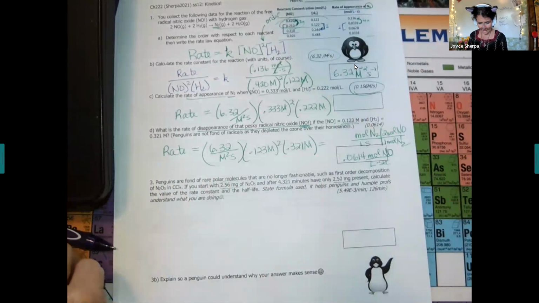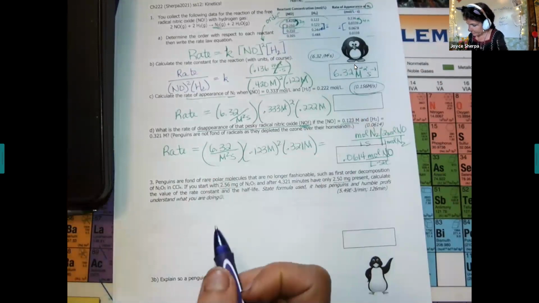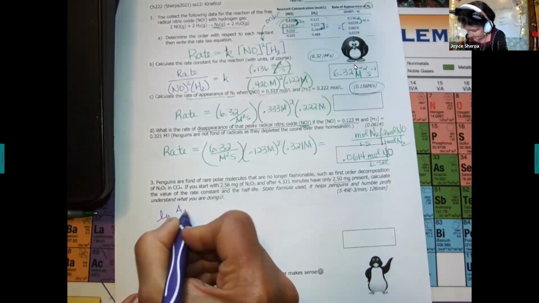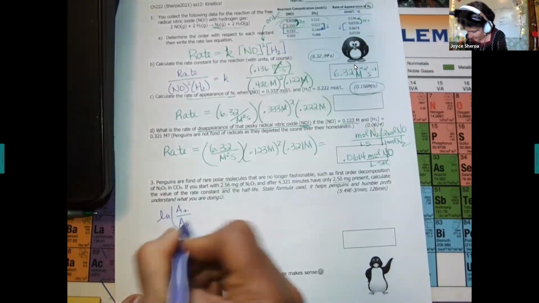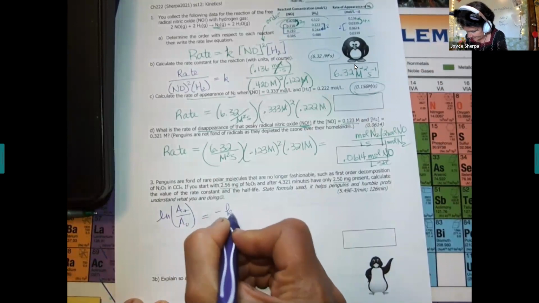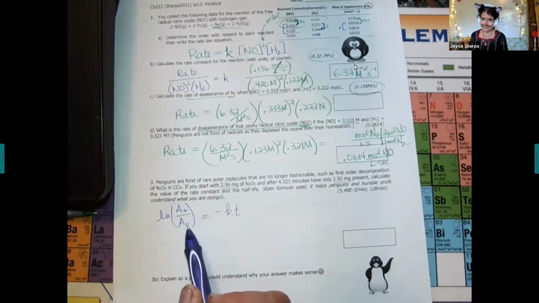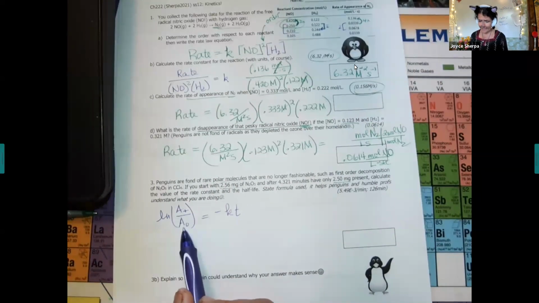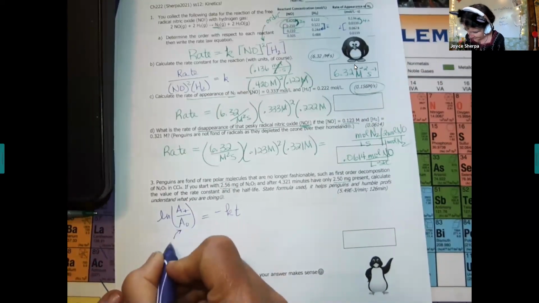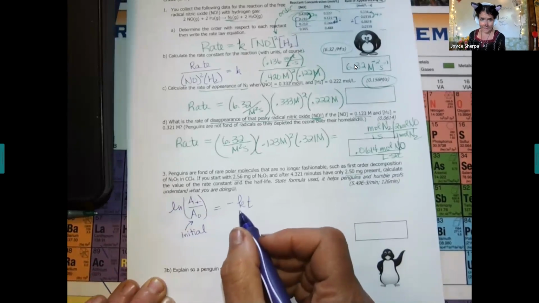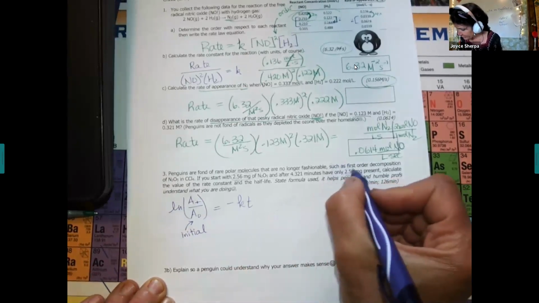All right. So for the next question we're going to be doing the natural log of At over A0 equals negative kt. I always learned it as capital A's. So these are your initial and this is the initial concentration. And this is always assuming first order decomposition.